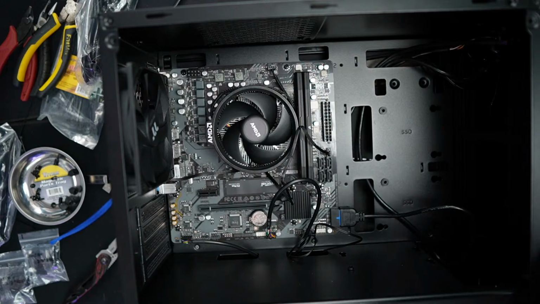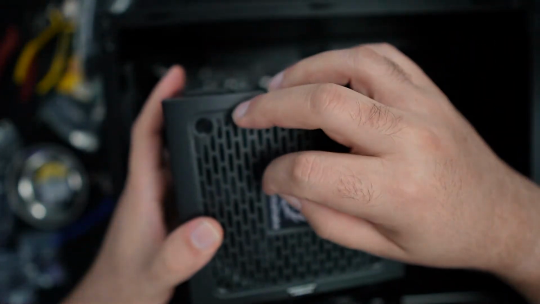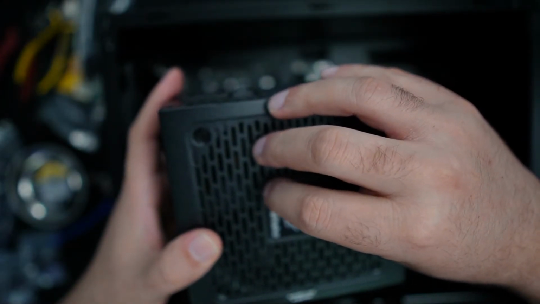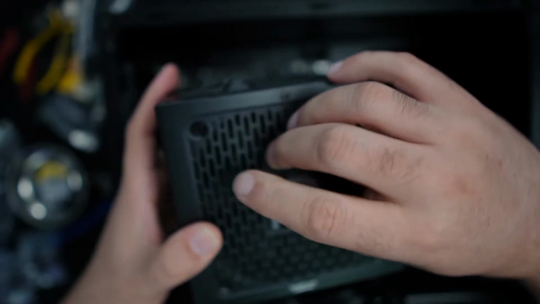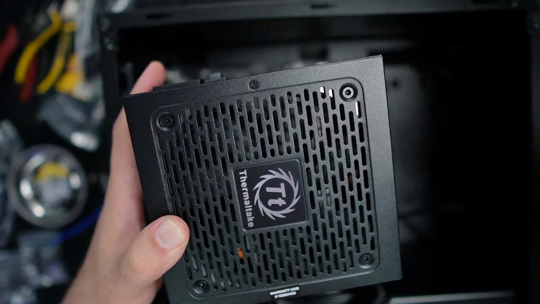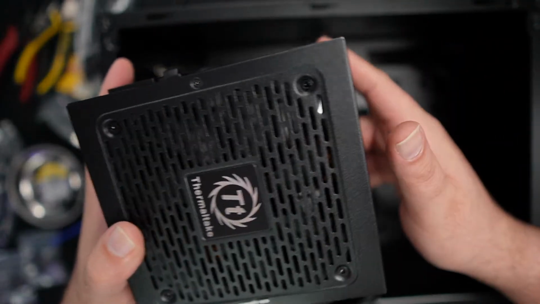Now, on the power supply itself, this Thermaltake, they put a piece of plastic on here that drives me nuts. It's so hard to peel off. But peel this piece of junk off. You don't want that sitting on your power supply. That's going to get hot and may flake off into something else, so just take it off.